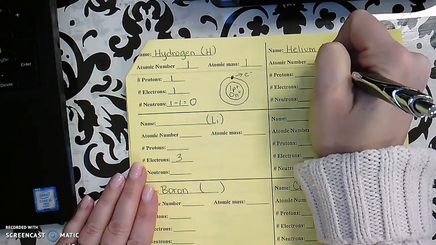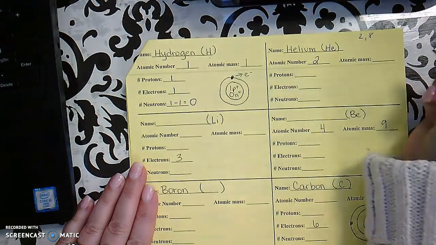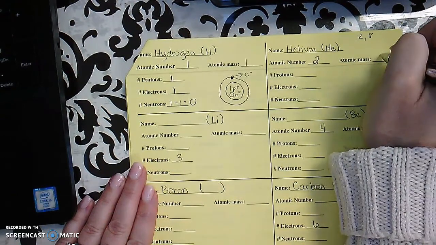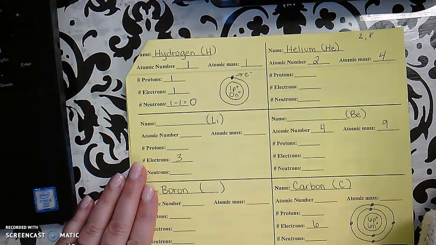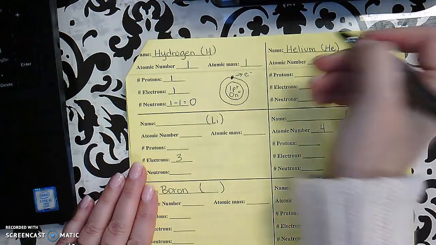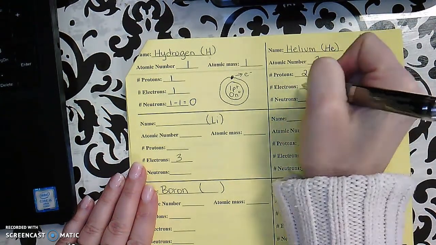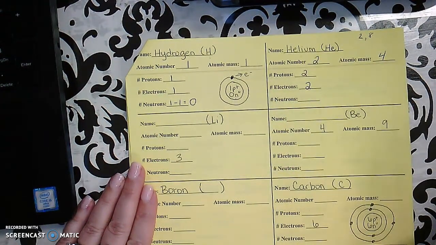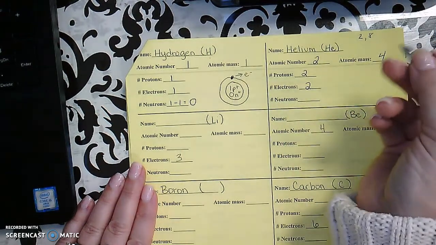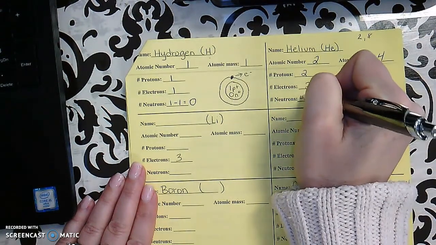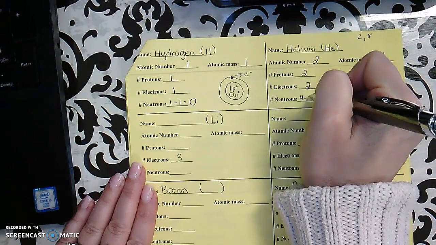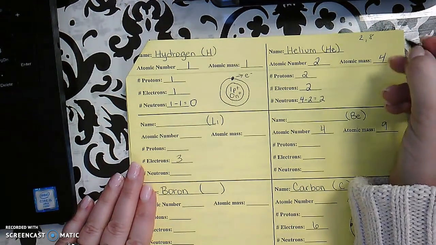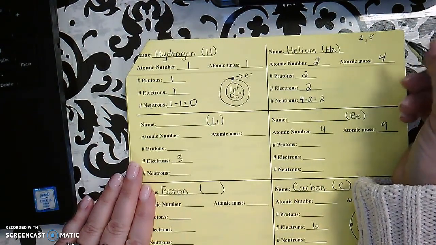So you should have that the atomic number for helium is 2. The average atomic mass is 4.00, which makes rounding very easy. It's 4. If the atomic number is 2, then I know that that is the number of protons, and in a neutral atom, 2 positives has to equal 2 negatives. And then my neutrons are going to be the atomic mass, 4, minus the number of protons, 2, which gives me 2 neutrons.